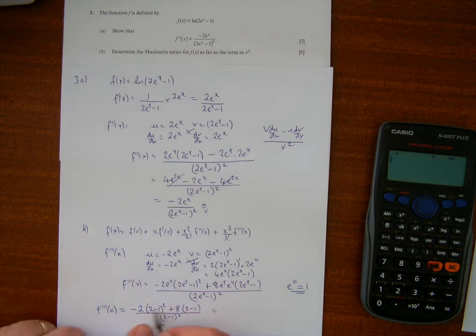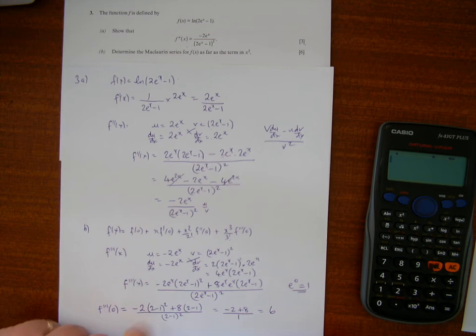So the top line then, 2 minus 1 is 1, squared is 1 times minus 2. 2 minus 1 is 1, so that's plus 8. 2 minus 1 is 1, 1 squared is 1. So that's equal to 6.